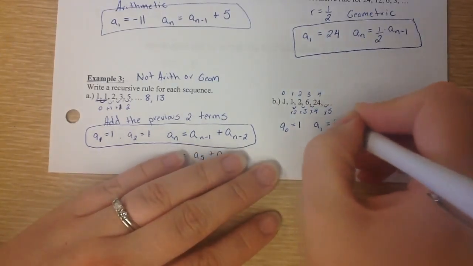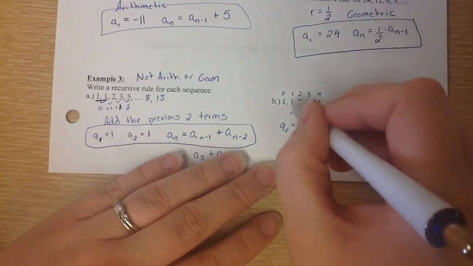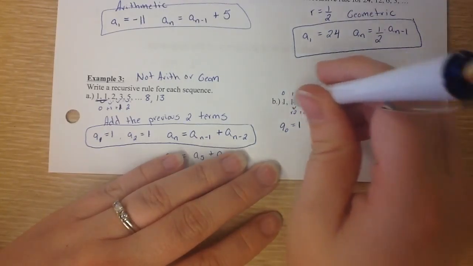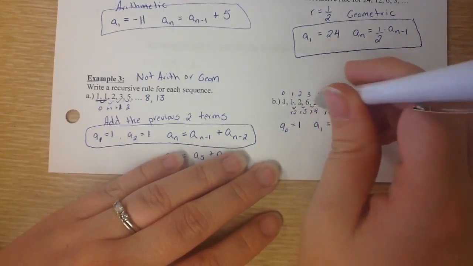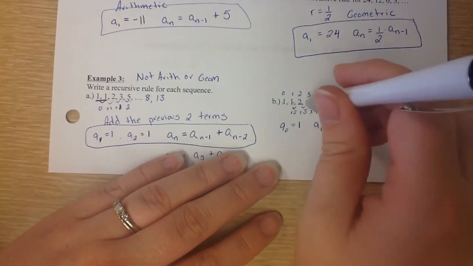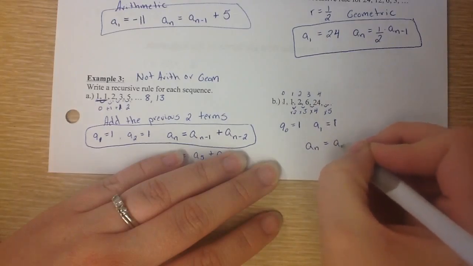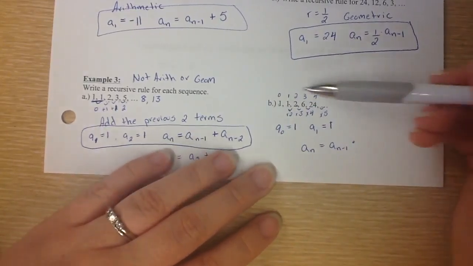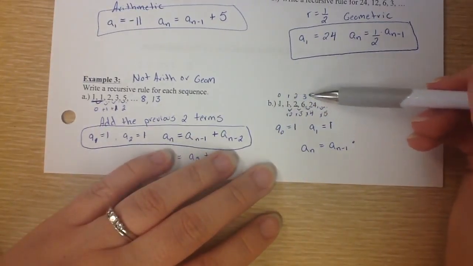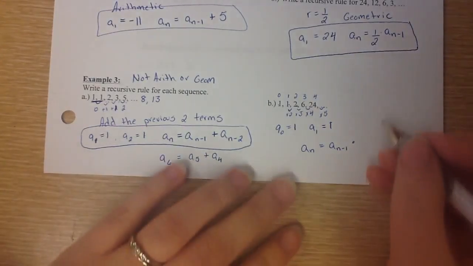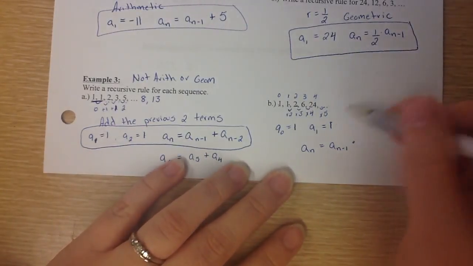So now to get to the next term after my 1st term, I take the previous term and multiply by 2. Then to get the next one, I take the previous term and multiply by 3. Take the previous term, multiply by 4. So a sub n, I take the previous term and multiply by whatever term I'm at. So if I'm at the 6th term, I would take the previous term and multiply by 6.